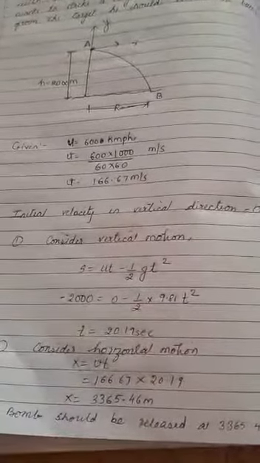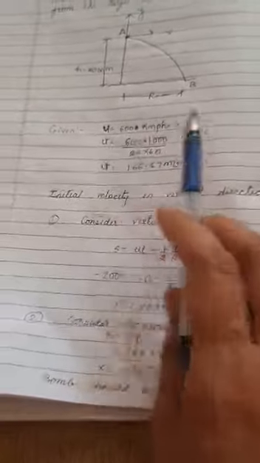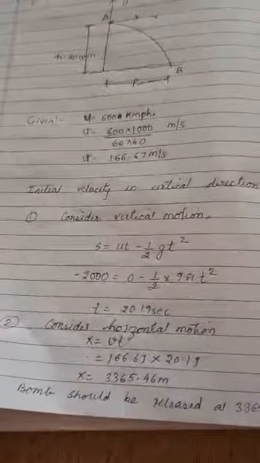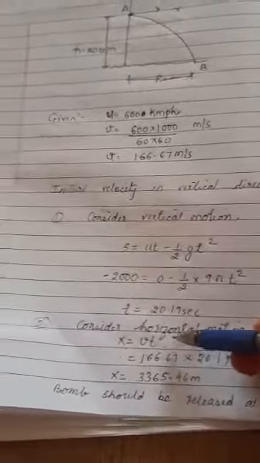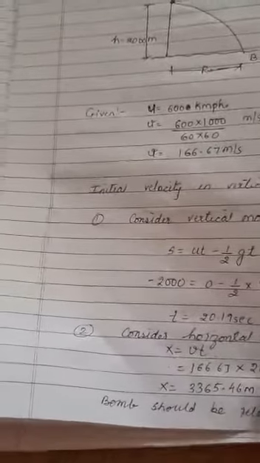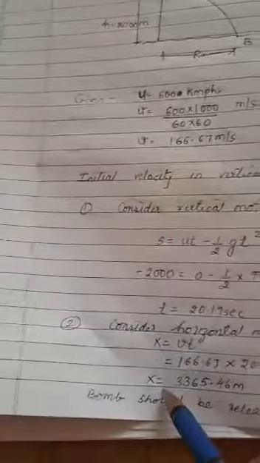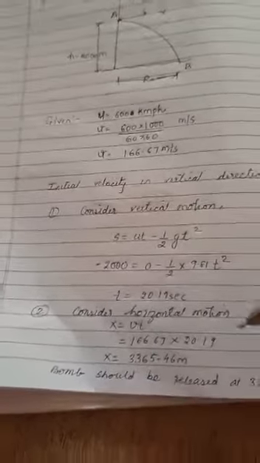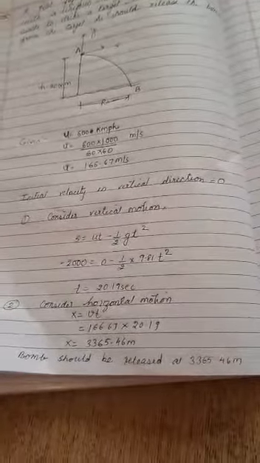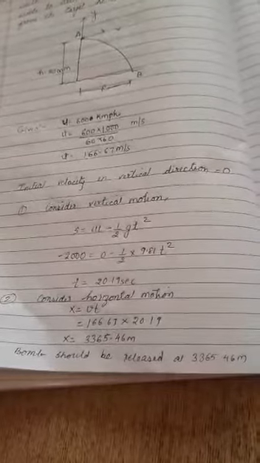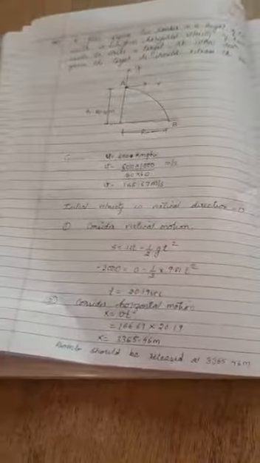Now let us consider the horizontal motion of the particle. Here the horizontal motion is uniform motion, so we can use this formula, that is x is equal to vt. The horizontal velocity into time will give you the range. So we can say that the bomb should be released at 3365.46 meter to hit the target. Thank you.